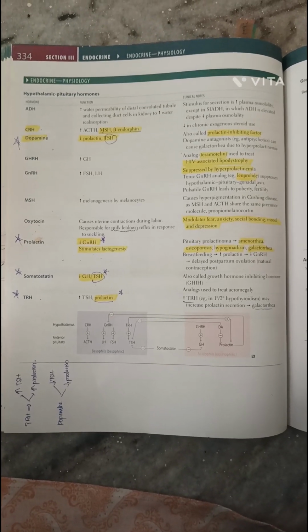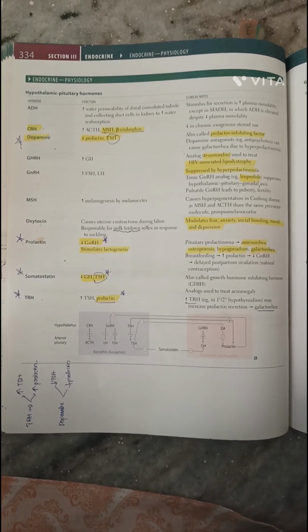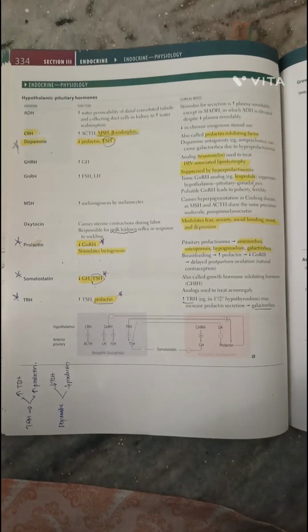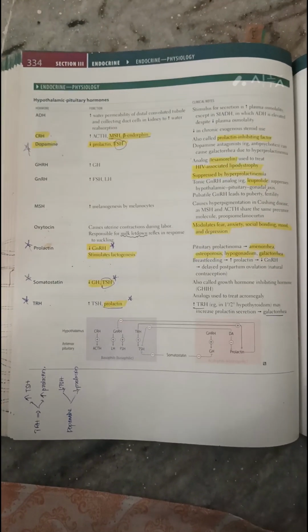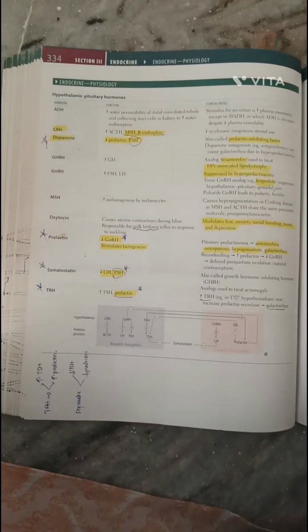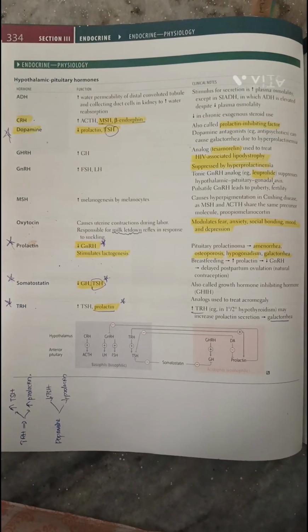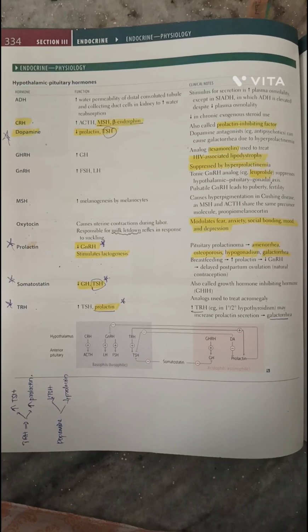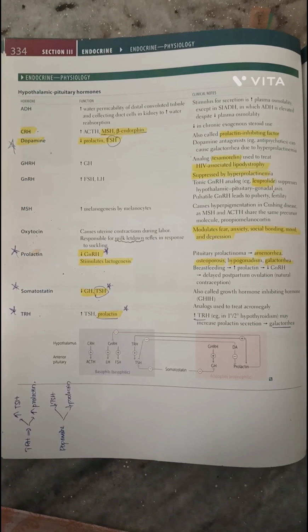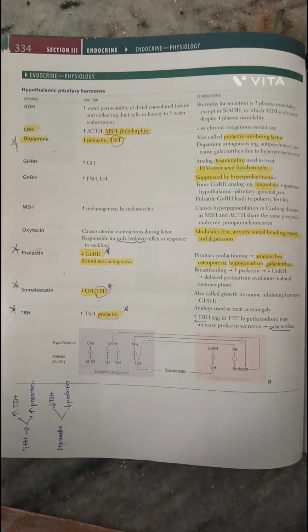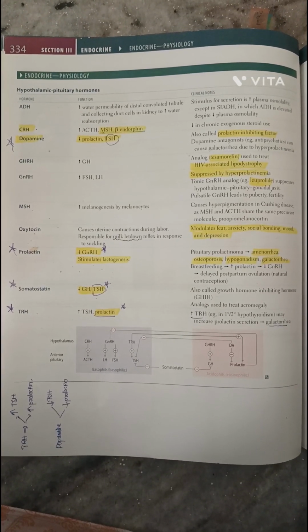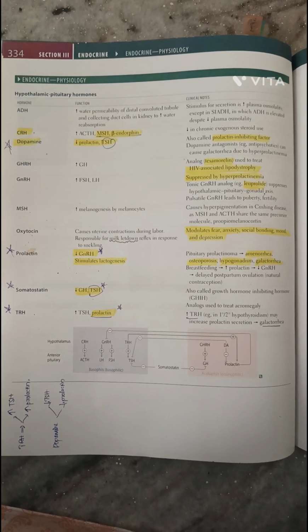So there is ADH, also known as vasopressin. Then CRH. CRH is corticotropin releasing hormone. It is produced from the hypothalamus, acting on the anterior pituitary gland. Anterior pituitary gland further produces ACTH, but there is a pathway here.